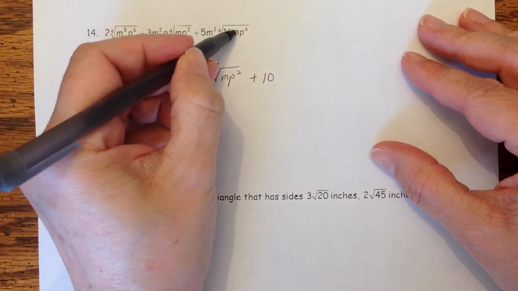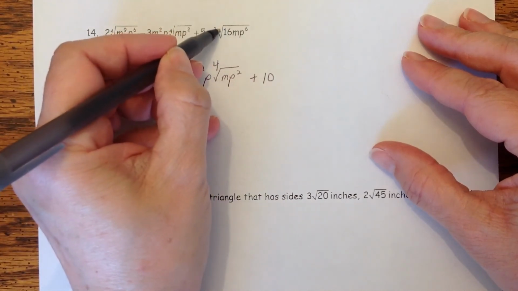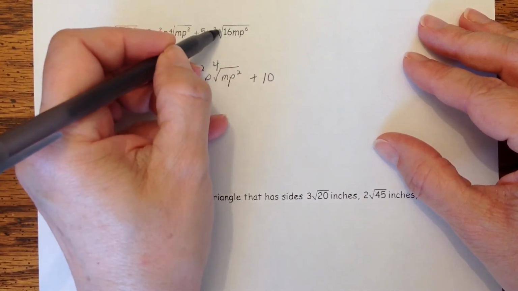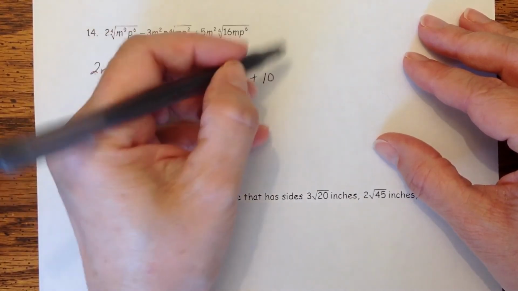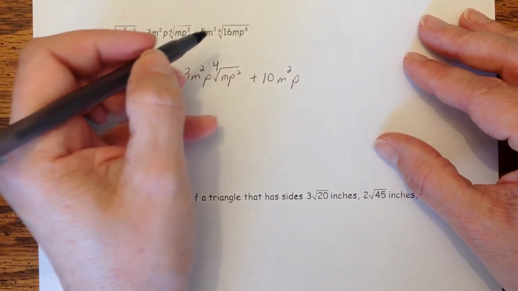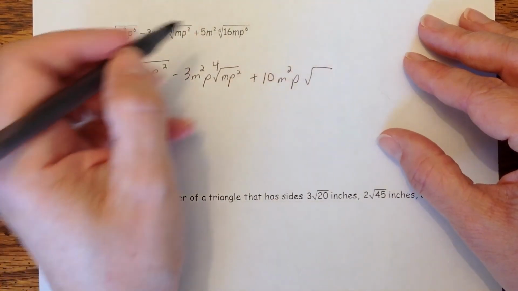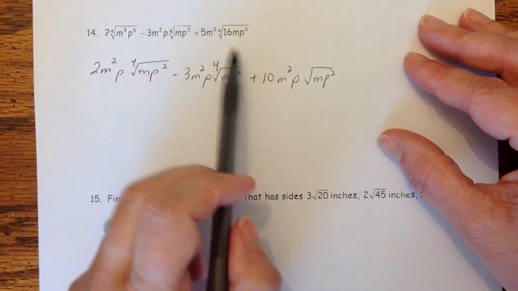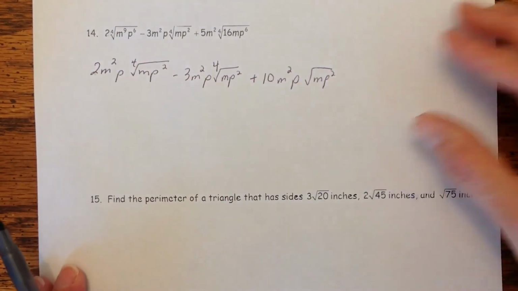The m is to the first power, which is smaller than 4, so there's nothing to do there. 4 goes into 6 one time, so along with this m squared, I also have a p. And what's left inside is this m, and the p squared, which is the remainder when 4 goes into 6.